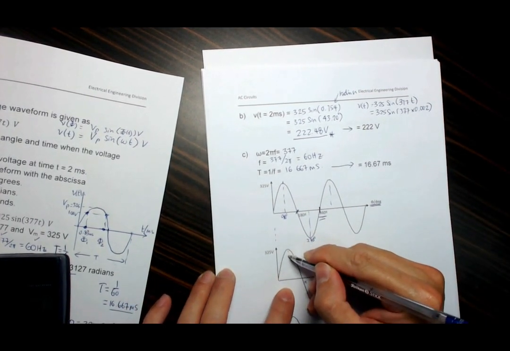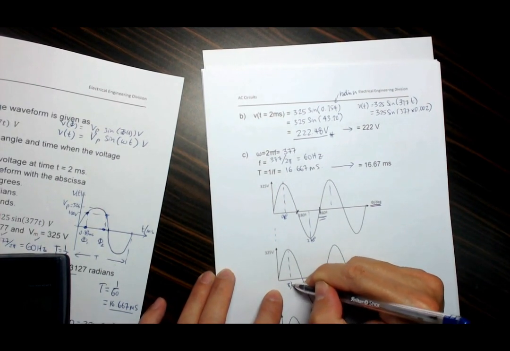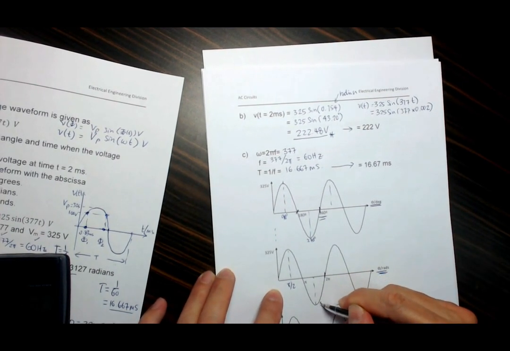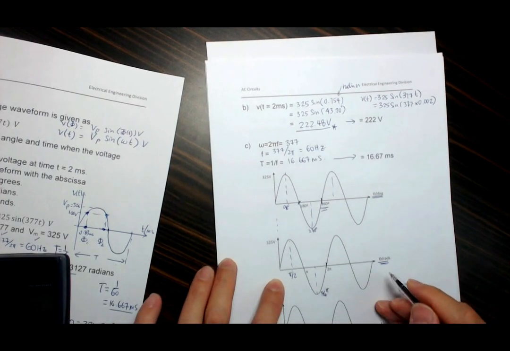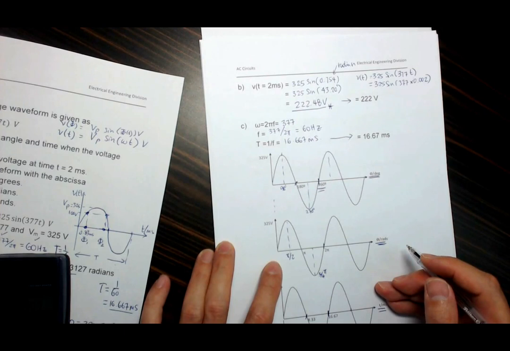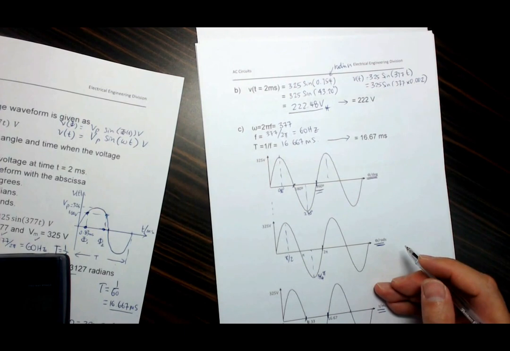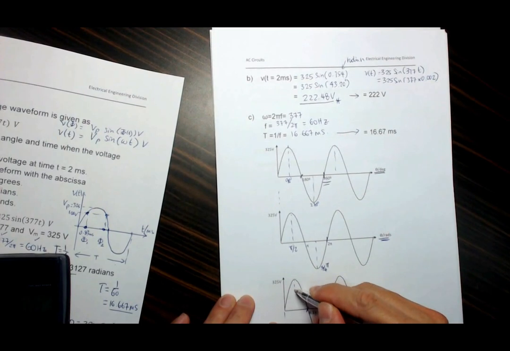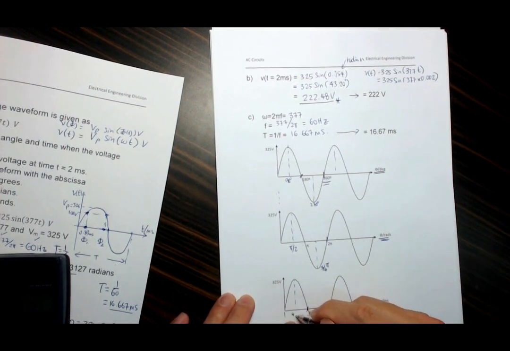Whereas here, we can equate this to pi over 2, then pi, 3 pi over 2, and then 2 pi. Finally, the time when it occurs to be maximum is 4.16, and then here is 12.49 milliseconds.